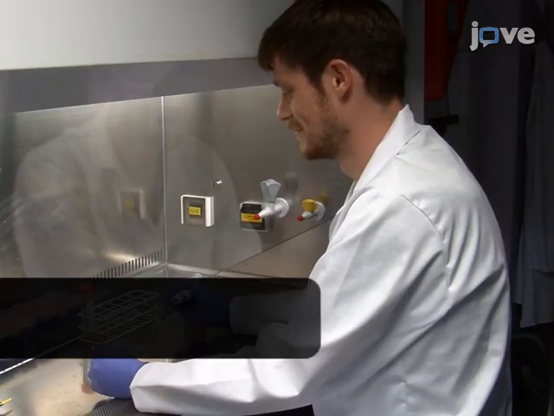The main advantage of the technique is that it combines nanometer scale resolution with live cell compatibility, allowing smaller scale processes to be observed and analyzed compared to conventional fluorescence microscopy techniques. Demonstrating this technique will be George Ashdown, a PhD student from my laboratory.